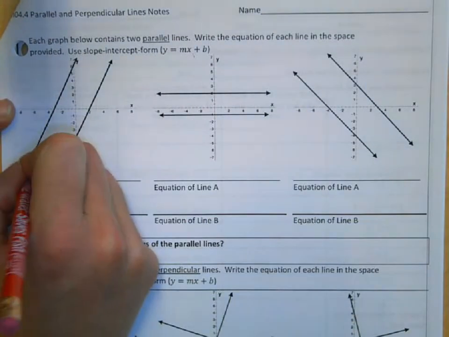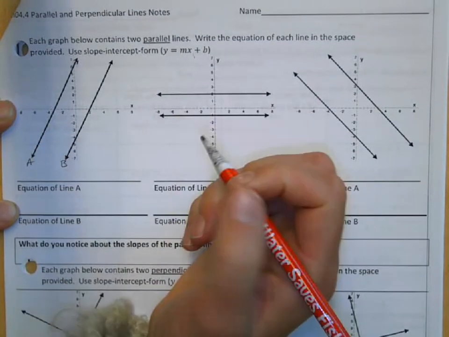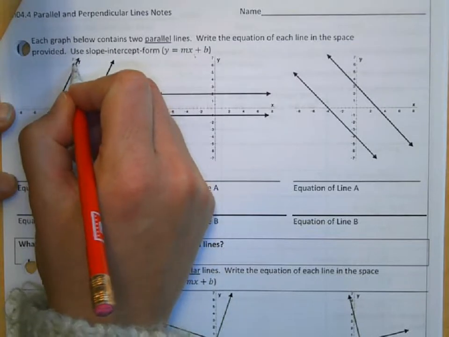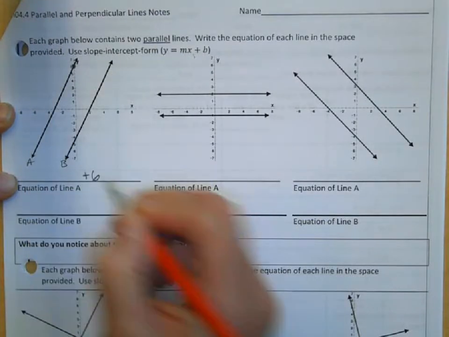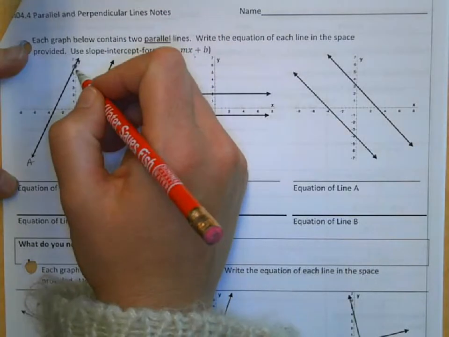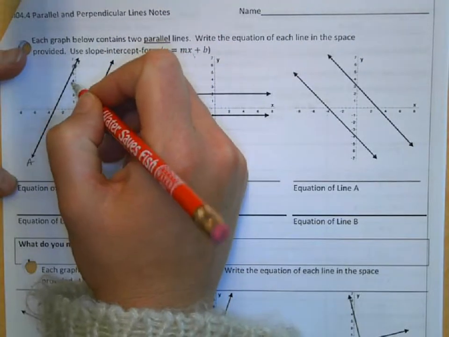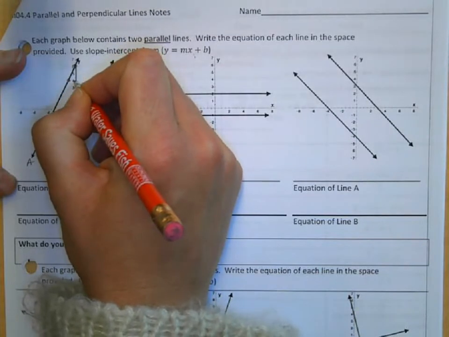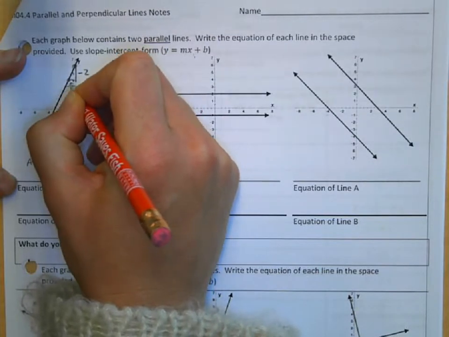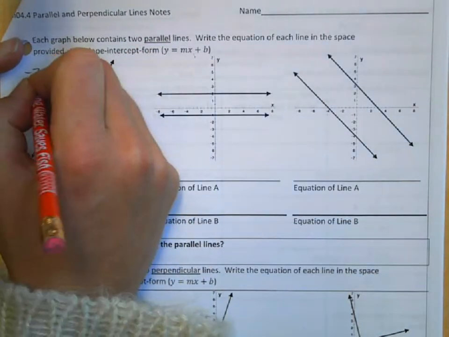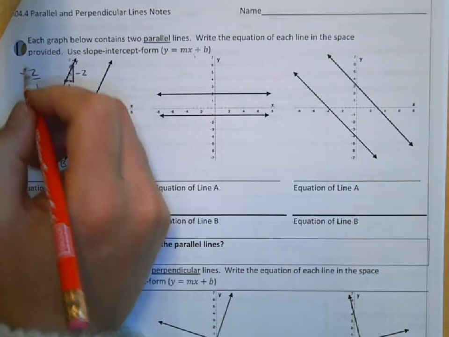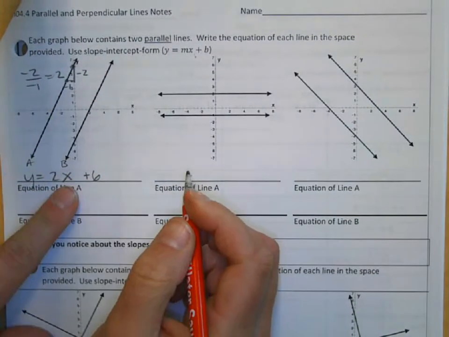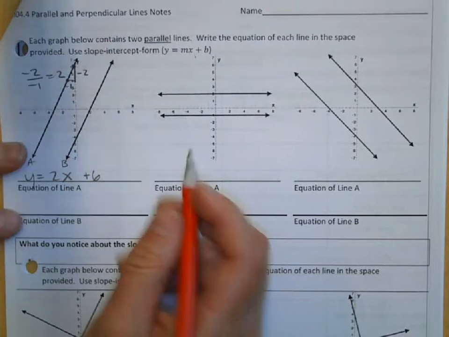So let's go ahead and label this graph A and B. If I go to the y-intercept, I see that I am at a positive 6. So I'm going to now find my next nice point here, and I'm going to determine that we have right here. So I'm going to go down 1, 2, that's negative 2, to the left 1. So if I have negative 2 divided by negative 1, that gets me to a positive 2. So I have y equals 2x plus 6 as my equation for the first one.